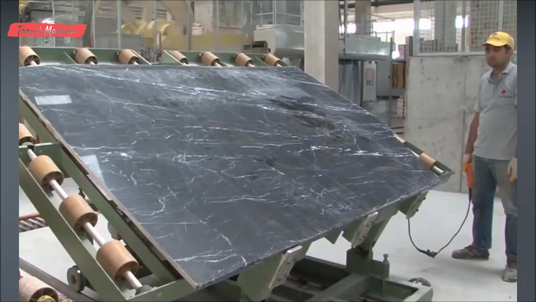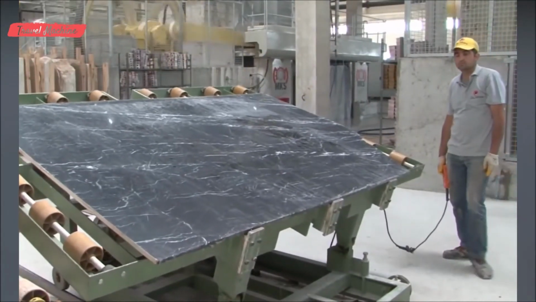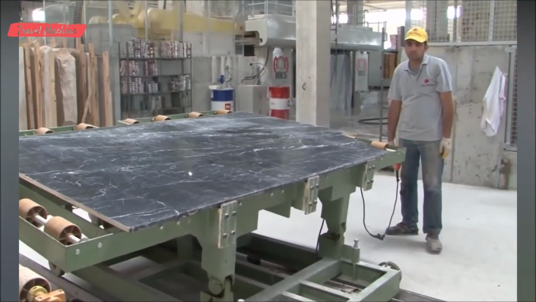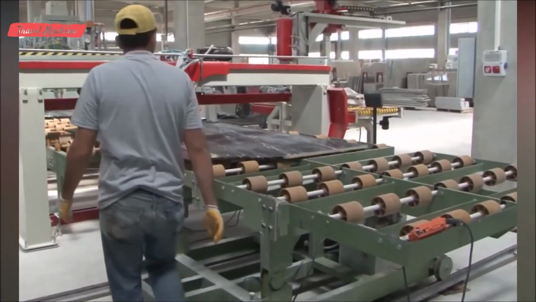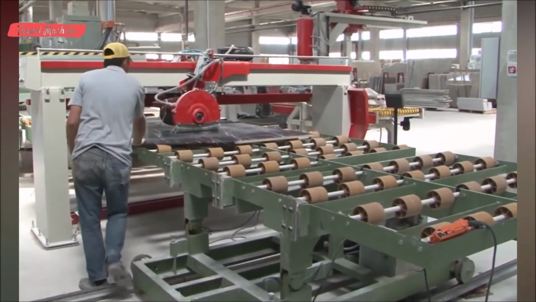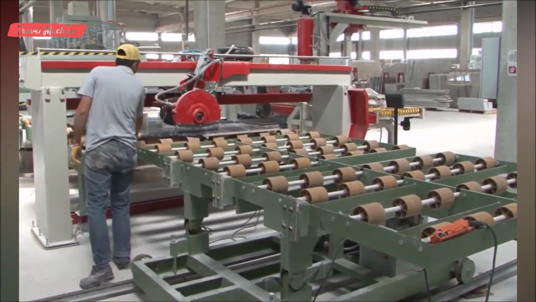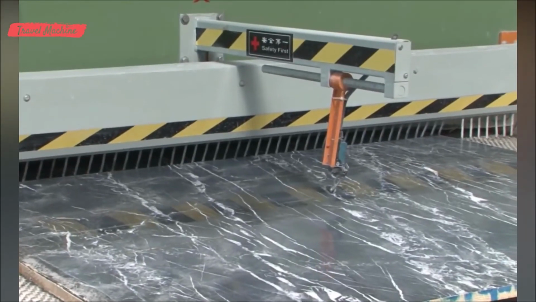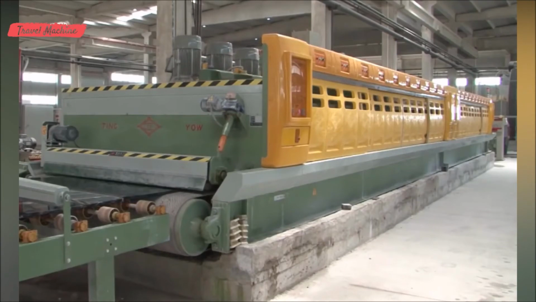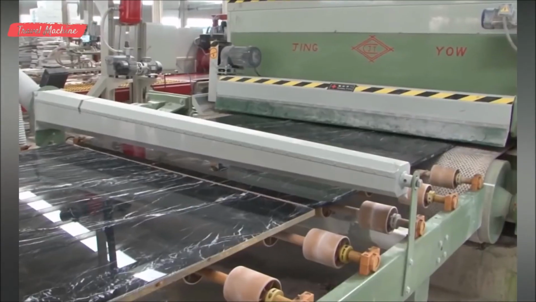Polishing enhances the marble's shine and color, leaving a smooth glossy surface. Polishing time will depend on the block and dimension. It will usually take 45 to 60 minutes.